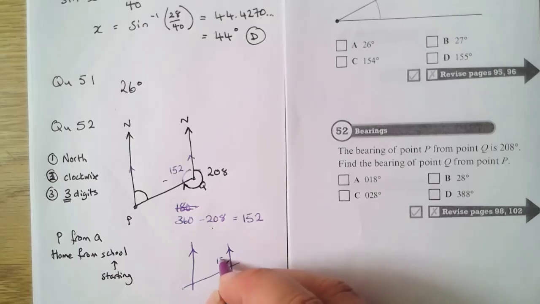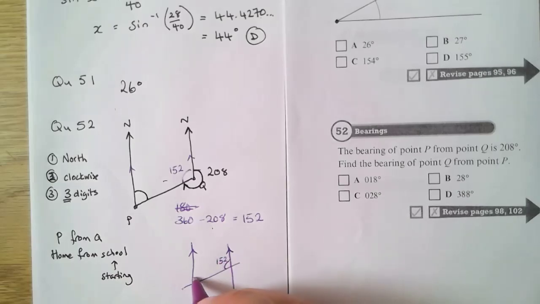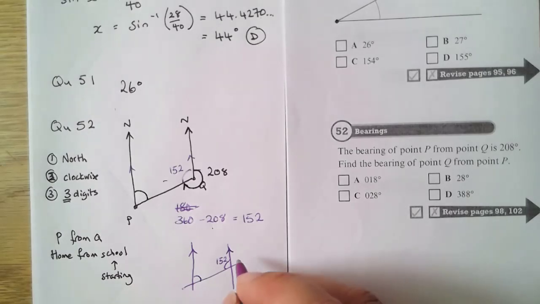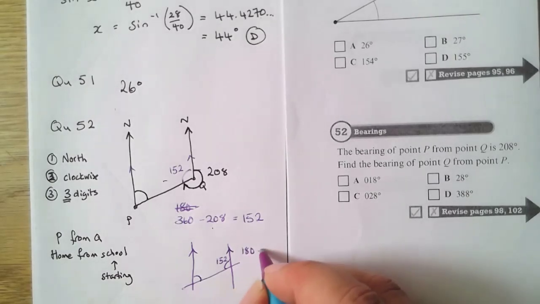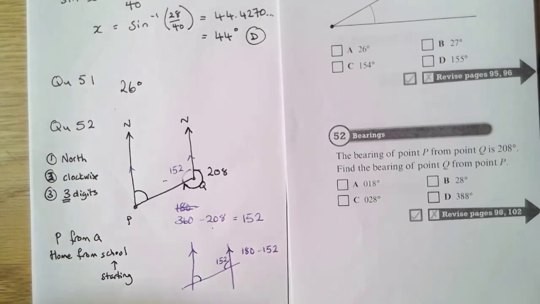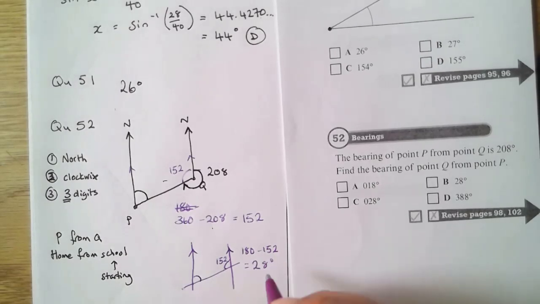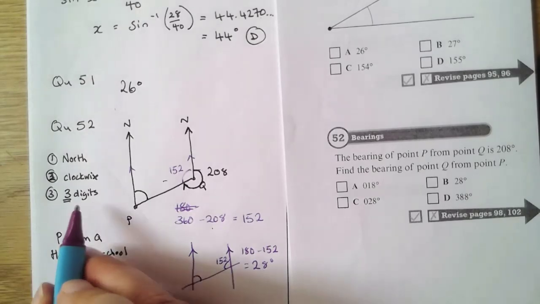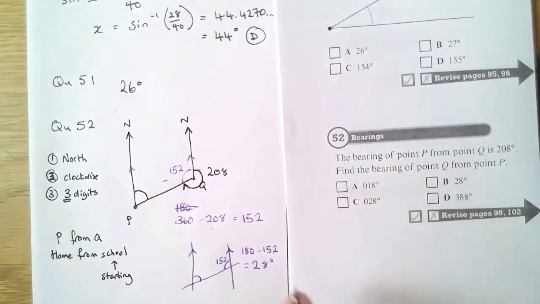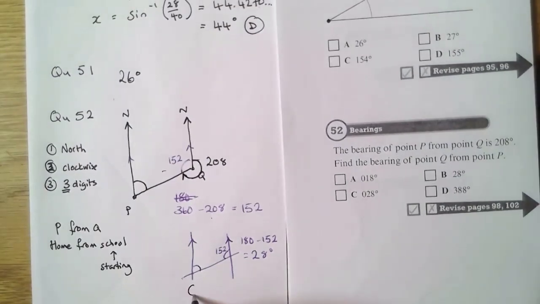But if this is 152, then this angle here is 180 subtract 152, is 28 degrees. Now it must have 3 digits. So the actual answer here is 028. So it must have those 3 digits, therefore the answer is C.